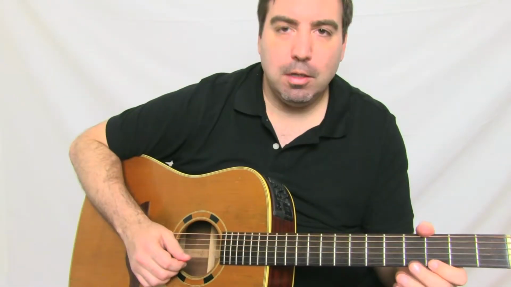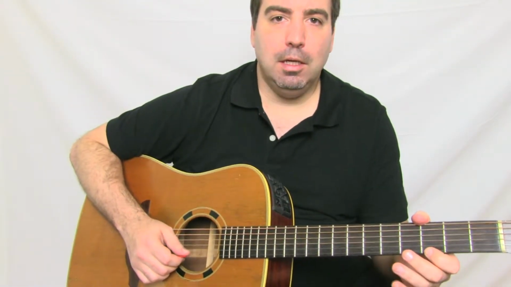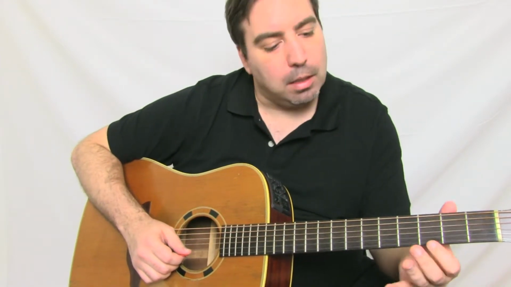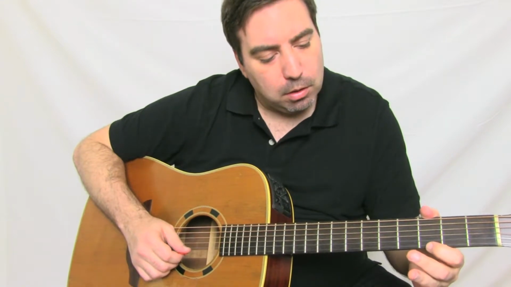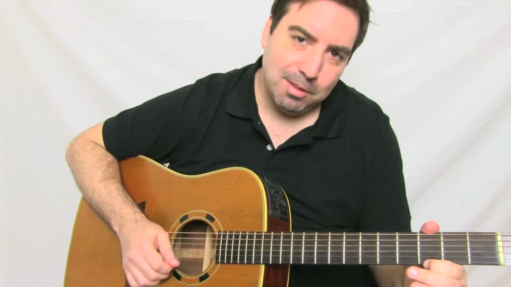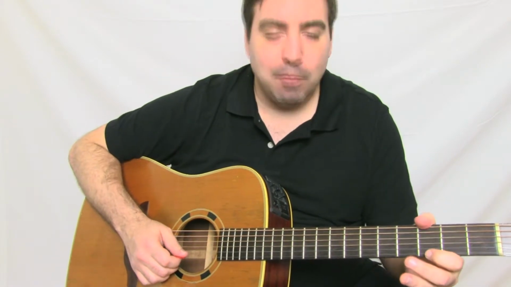Another common mistake that I see with beginners is bending the string or the strings when trying to get a note out. So you have to make sure that you're not pushing it up or down, because you're basically playing it out of tune if you do that.